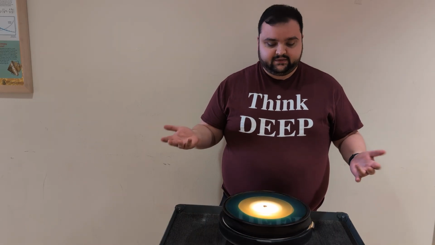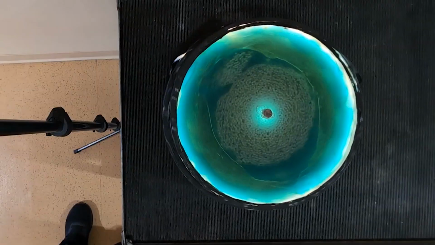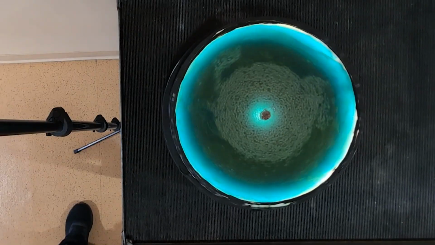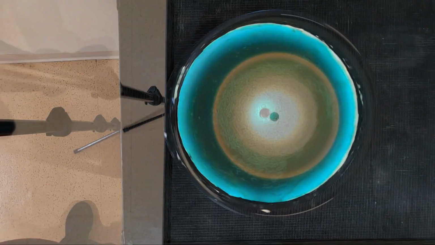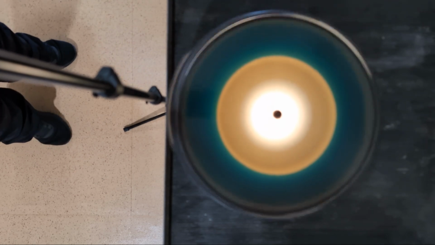If we stop this disk very suddenly, you'll see all of the materials sort of mix back together into one homogeneous layer. Now there is one small caveat with this demo. Obviously on such a small scale we can't really produce the effect of gravity, so if you were watching closely, you might have noticed a small difference between the layers in the acrylic disc and the layers of real planets.